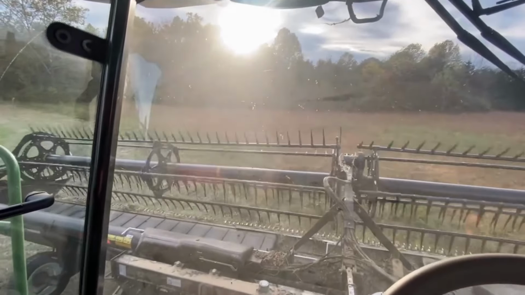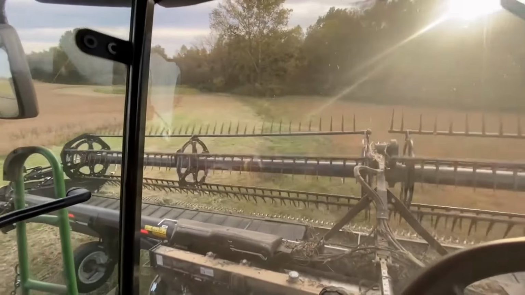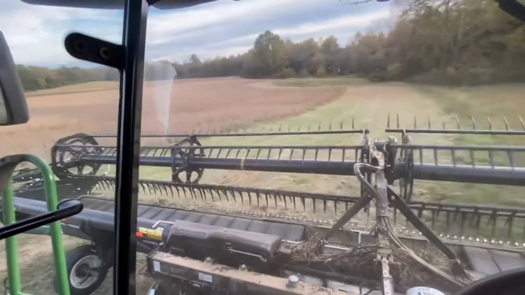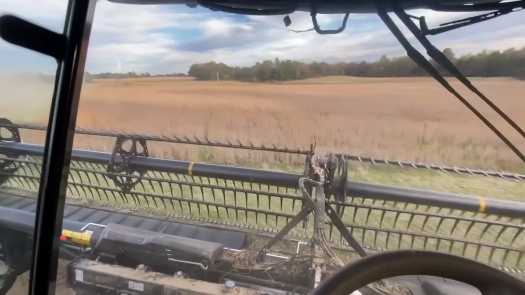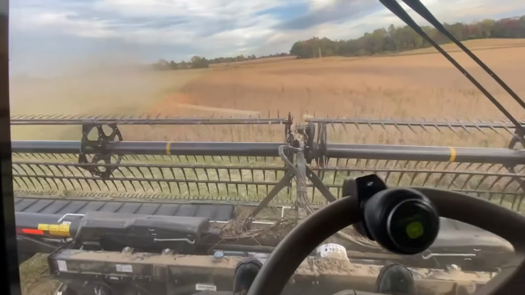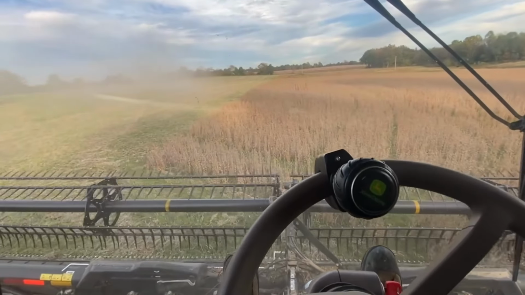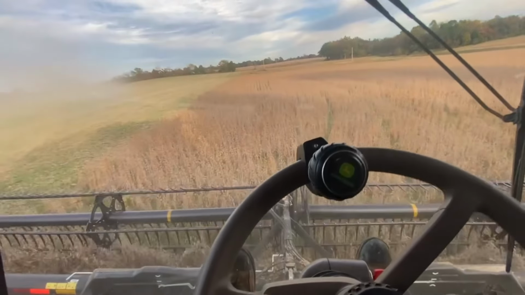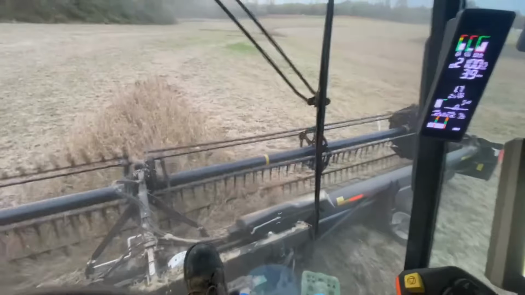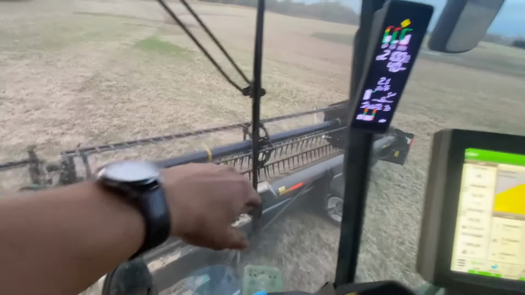We do have a little bit of this fall grass coming in underneath of the beans, so I'm just keeping my header tipped back a little bit. That way I can stay out of that stuff, because it will cause me a lot of trouble, and it slows me down a little bit. So okay, the grass did cause me a little bit of a problem underneath the draper belt there.